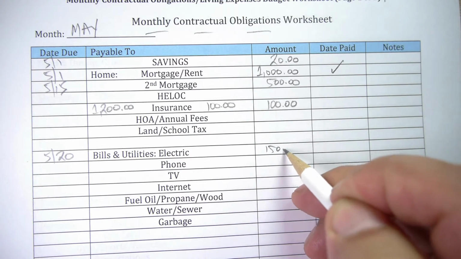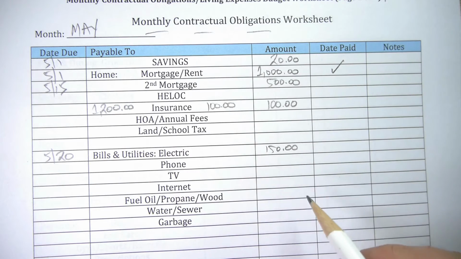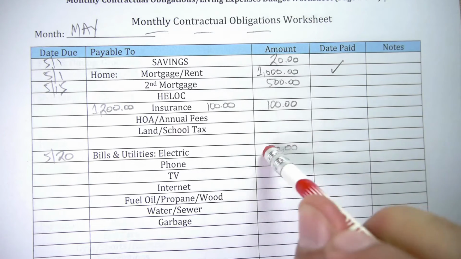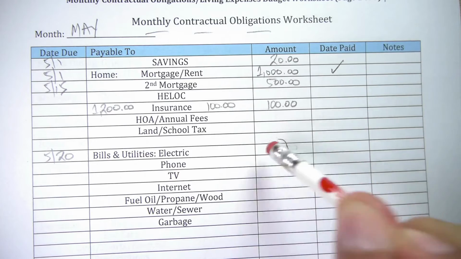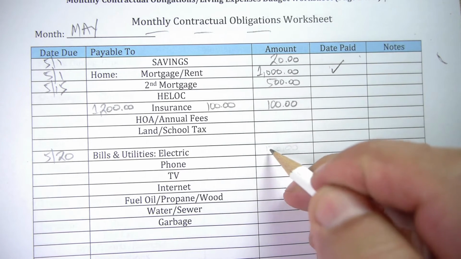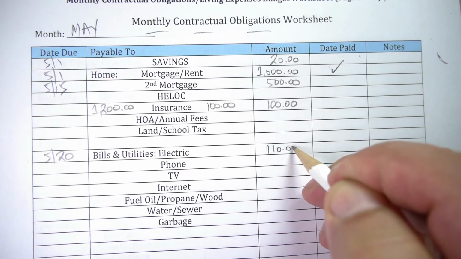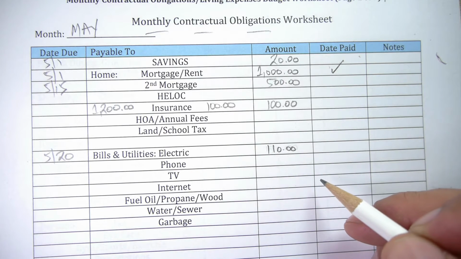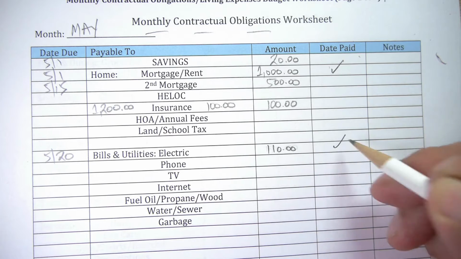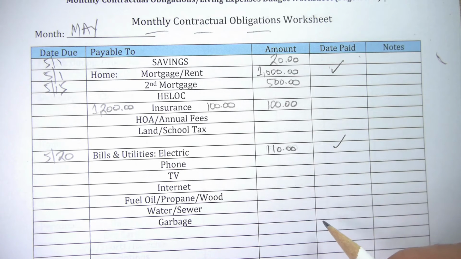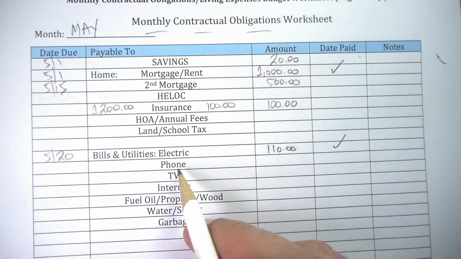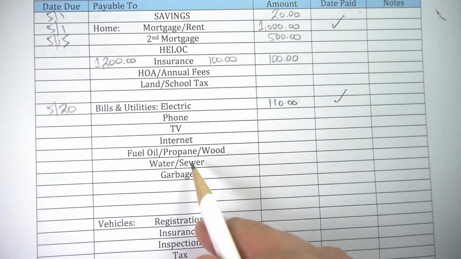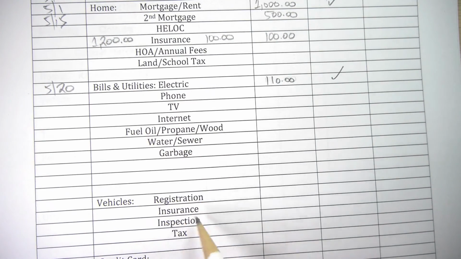Maybe it's going to be $150 for the electric bill. But then maybe you get the bill in, and the bill wasn't $150. The bill comes in to be $110. You'll write that down here because now you know exactly how much the electric bill is going to be. And then, of course, once you've taken care of it, you can check it off or mark the date you've paid it. And that'll go the same as with the phone, the TV, the internet, water, sewer, vehicle registrations.